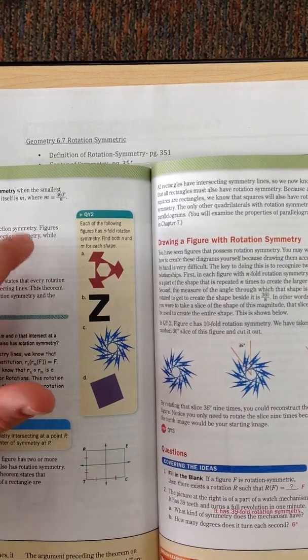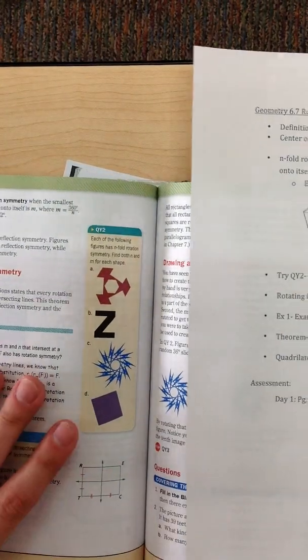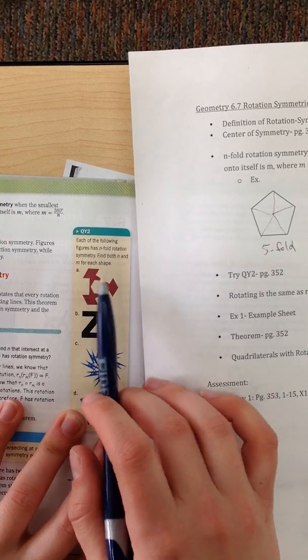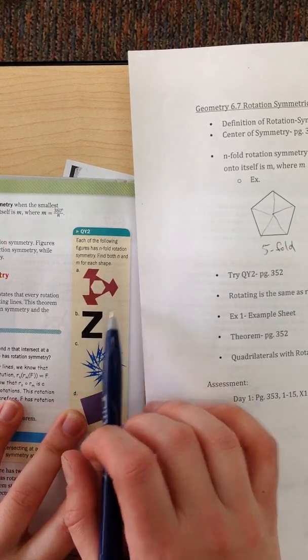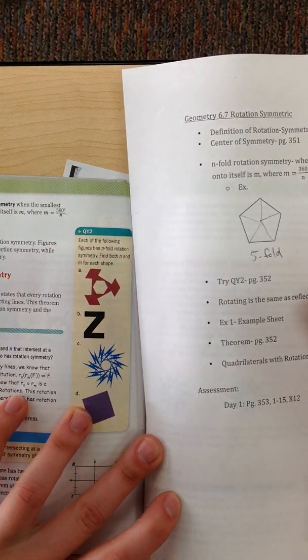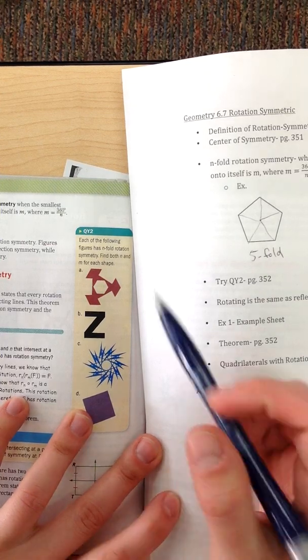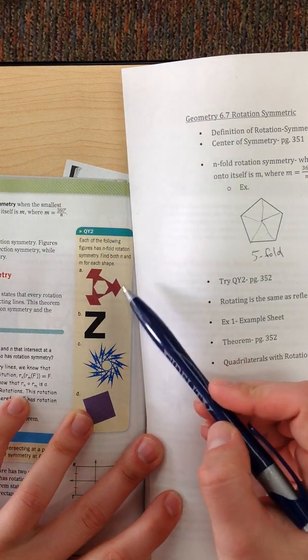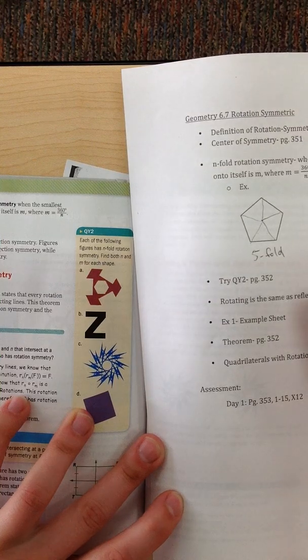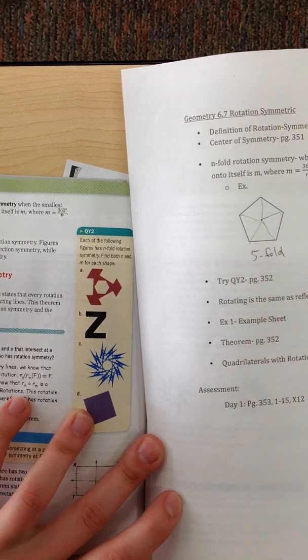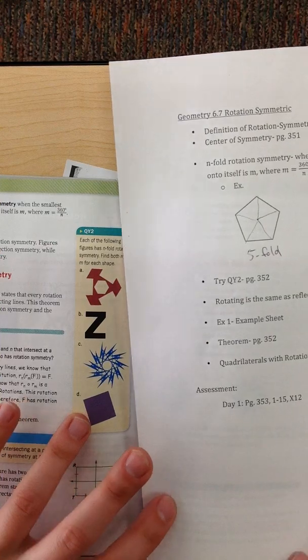Okay, so for this first one here, let me get my paper up here. For A, we've got 3 things sticking out, so I would call this 3 folds. So my N, or number of folds, would be 3, and to figure out how many degrees I need to turn this, I would take 360 and divide it by 3. 360 divided by 3 is 120, so that would be what my M is.